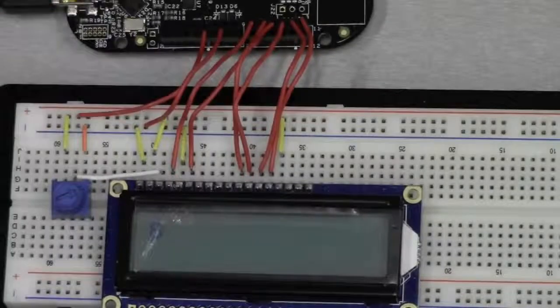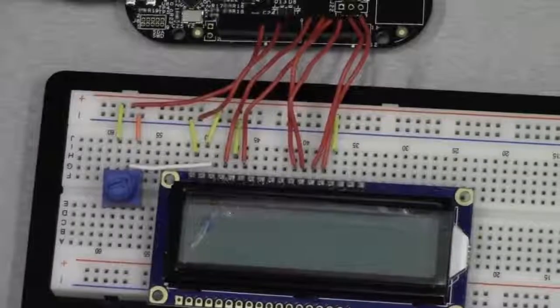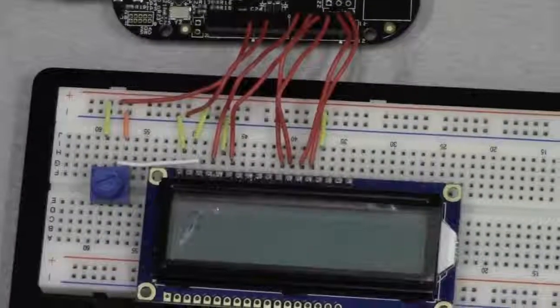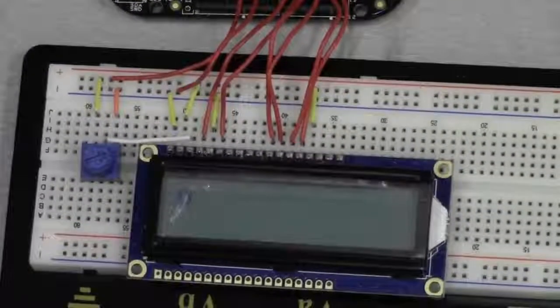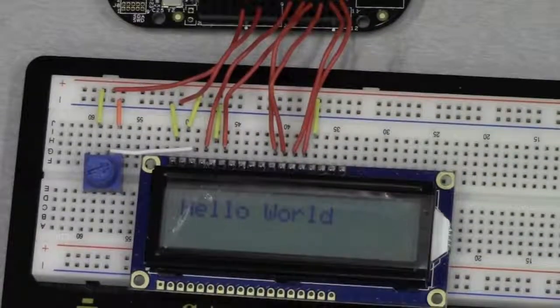So I'm going to hit reset, and now it says 6, 5, 4, 3, 2, 1, and then it's going to print hello world. There we go. Okay, so that's a little fun thing you can do with the LCD display.